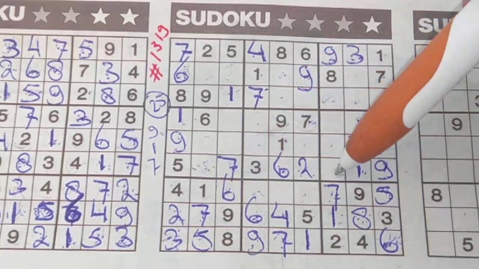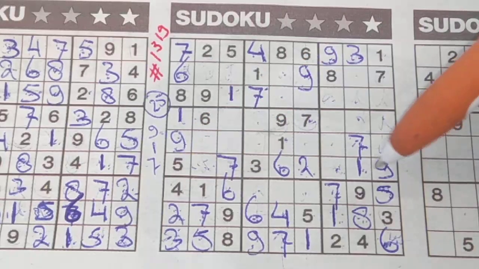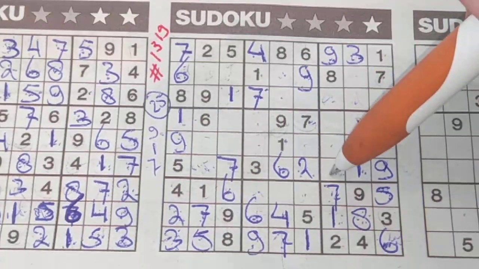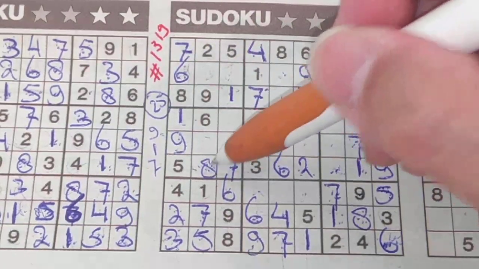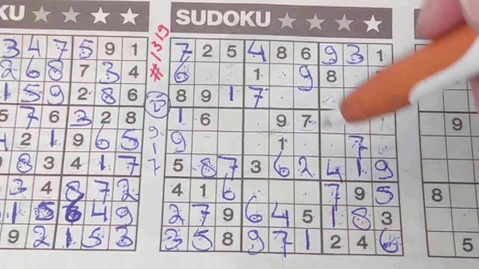2 numbers left in this row for the numbers 4 and 8. We have an 8 here, so no 8 there. 8 should be here, and a 4 goes there.